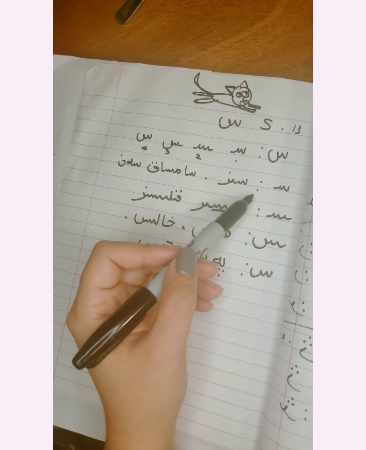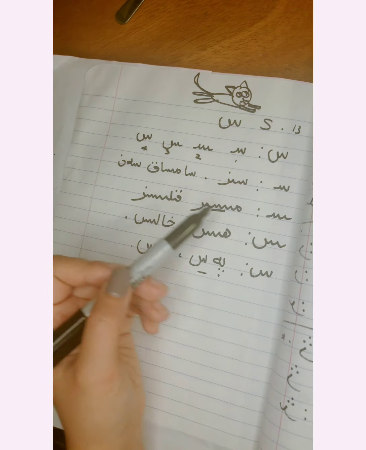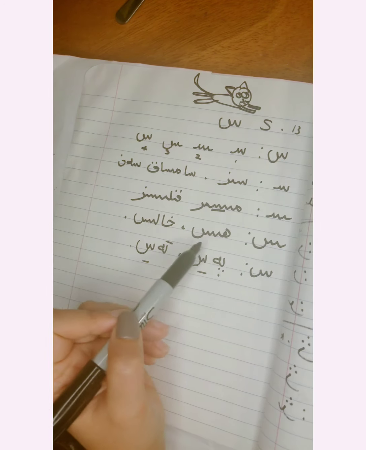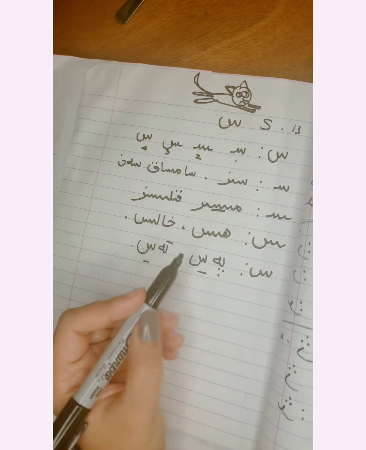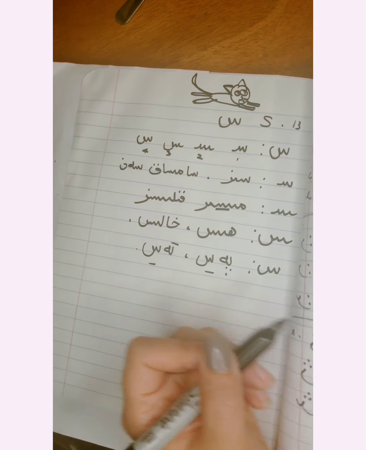And this is front connecting, says samsar san, misr qilsiz, like this one it says khalas, past tense. And I think that's it.